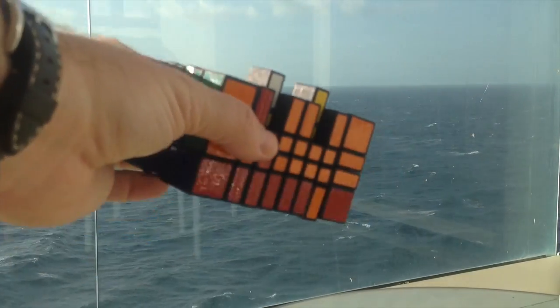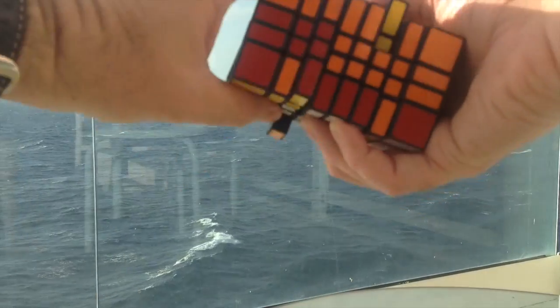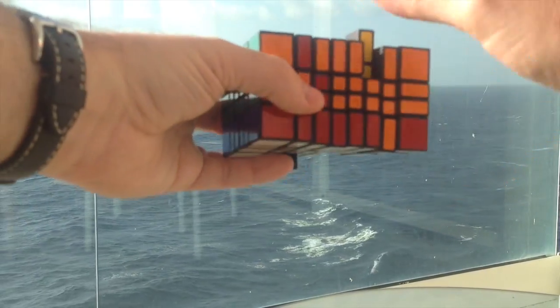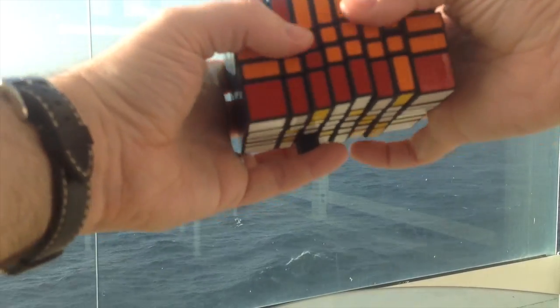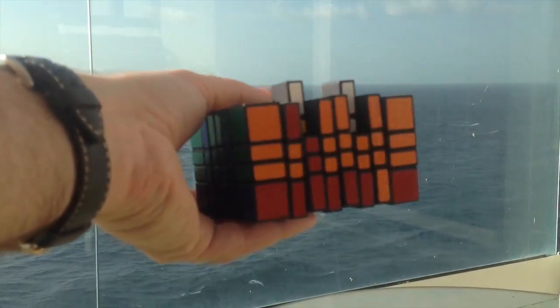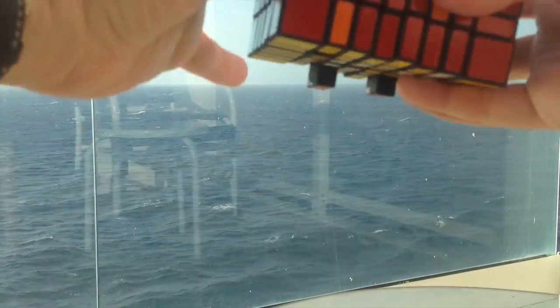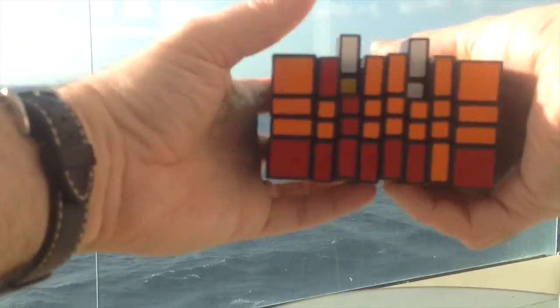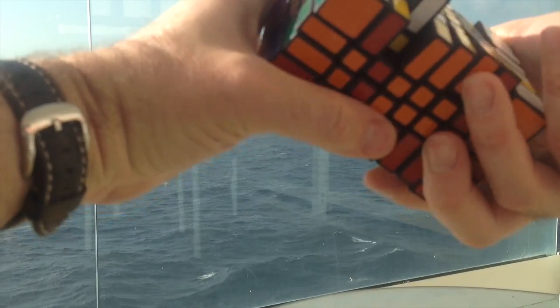Alright, so I've got these two up. I do a 2L, and I do another Red Bull. And now I do one more, like so. And as you can see, these colors are now matched up, just like these are. So now I do one more Red Bull algorithm.